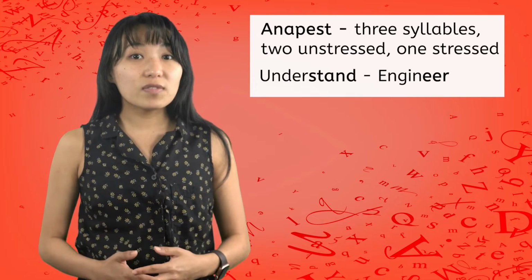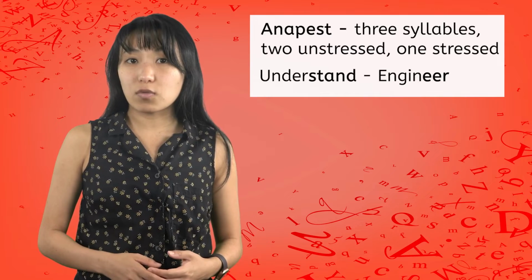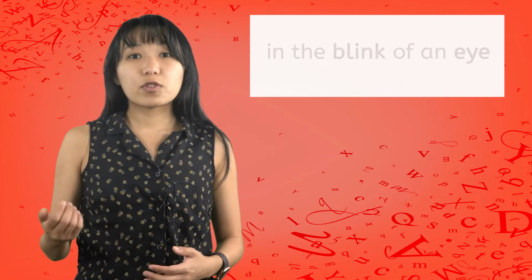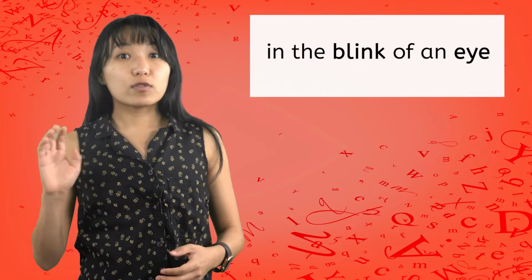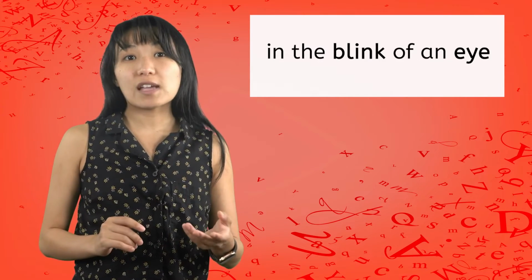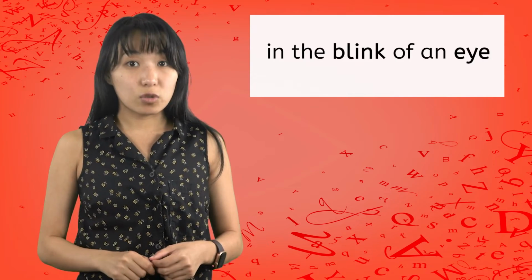Keep in mind that all of these metrical feet can be found in single words or often in combinations of words and phrases. For example, the phrase, in the blink of an eye, is anapestic. You have 2 unstressed syllables and 1 stressed, and then the pattern repeats. In the blink of an eye. Do you hear it?